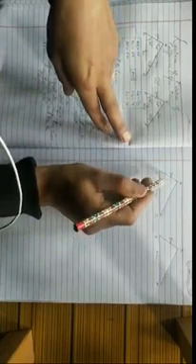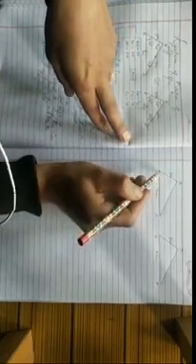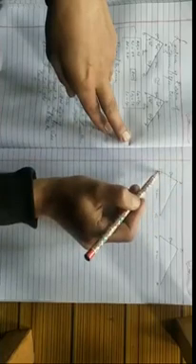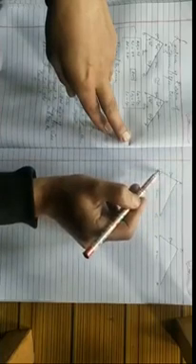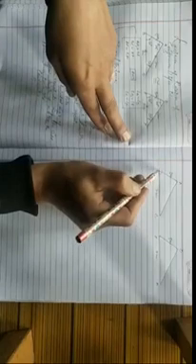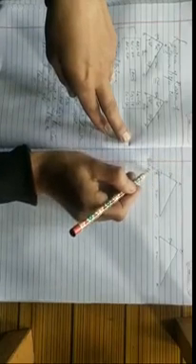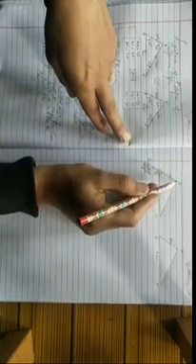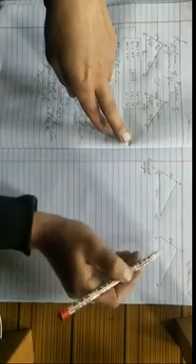Here in this triangle ABC, we see that this angle B is the angle which is in between sides AB and BC. We can say that this angle B is the included angle, included by AB and BC.